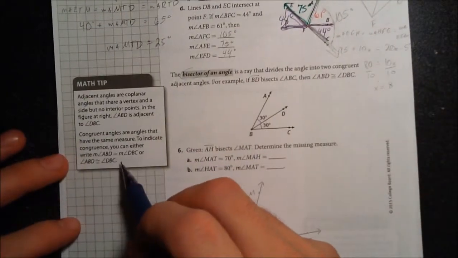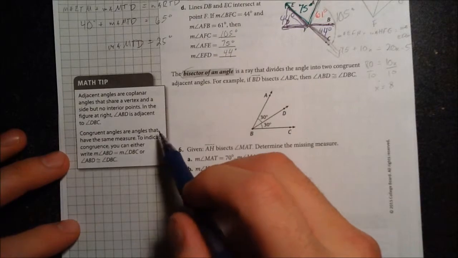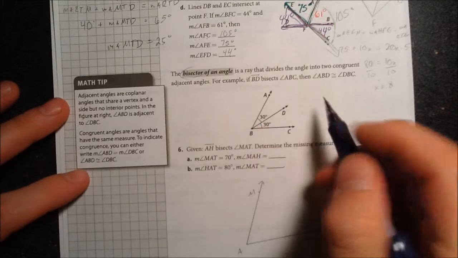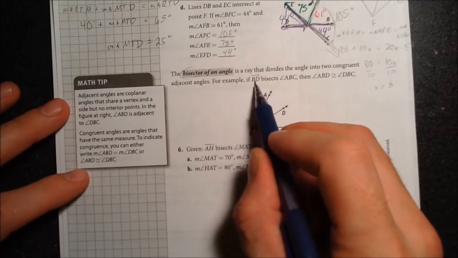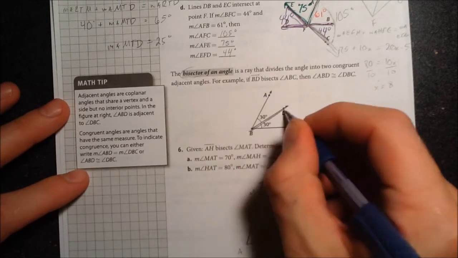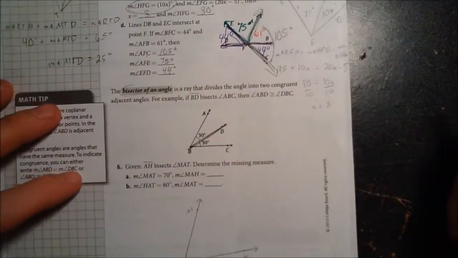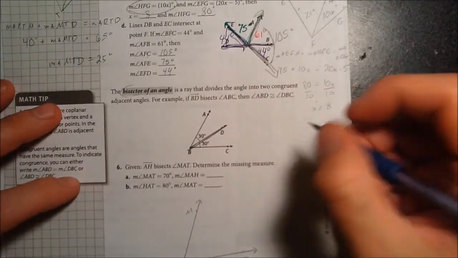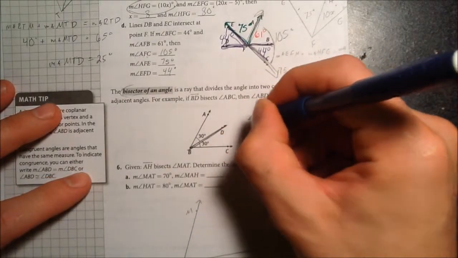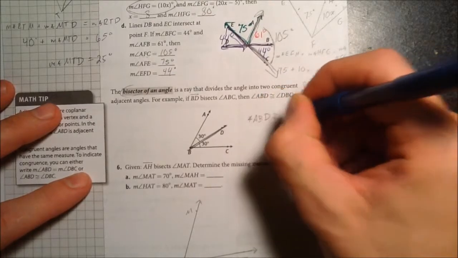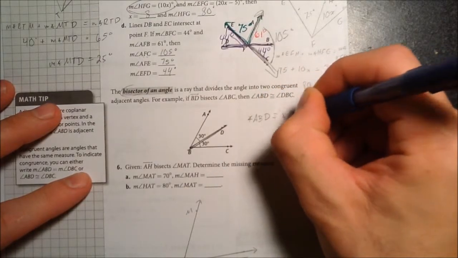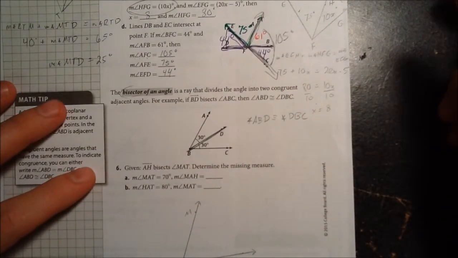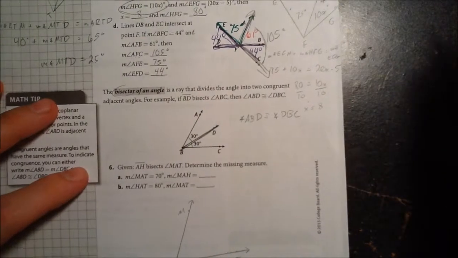It also reminds you down here what it means to have congruent angles. Congruent angles have the same measure. So if we look at this diagram, it says, for example, if ray BD bisects angle ABC, then that means these two parts are congruent. So then we can conclude that angle ABD is congruent to angle DBC. If the angles are congruent, congruence means same size, same shape.